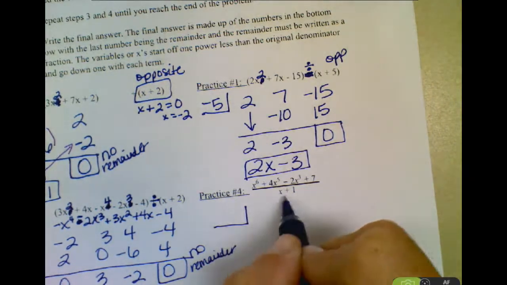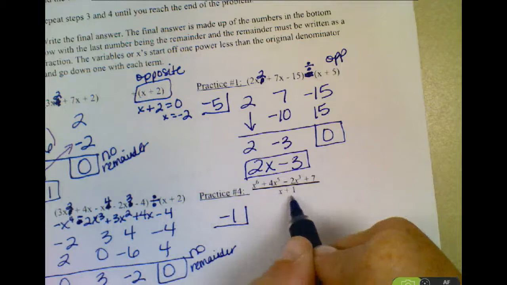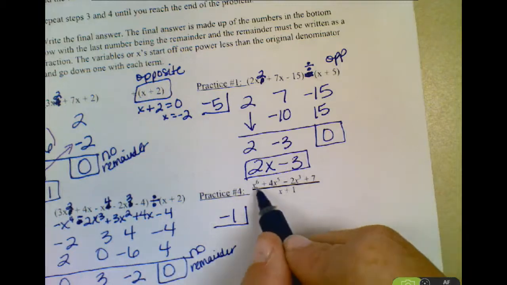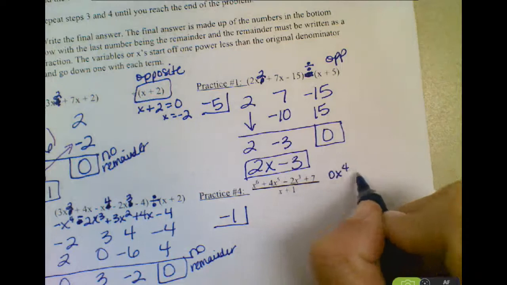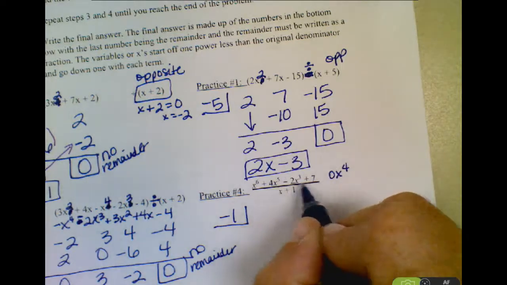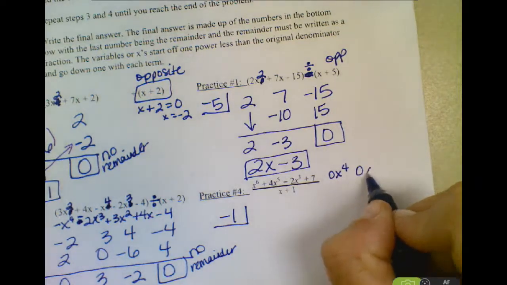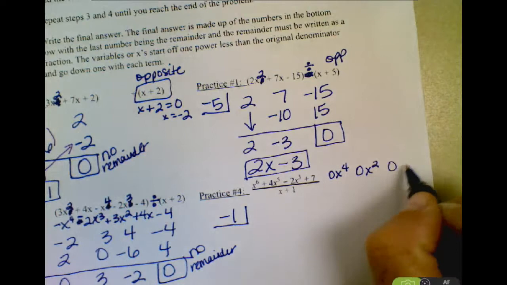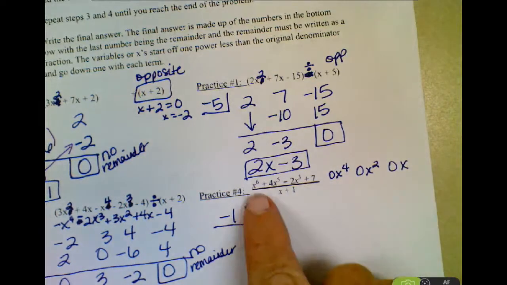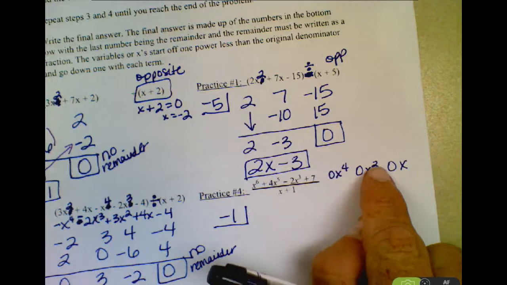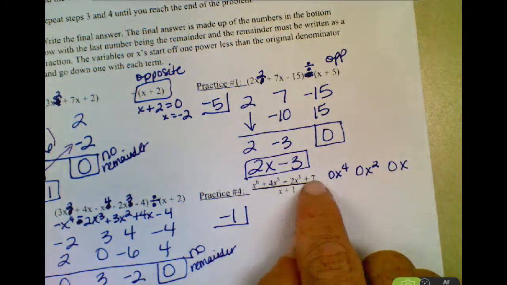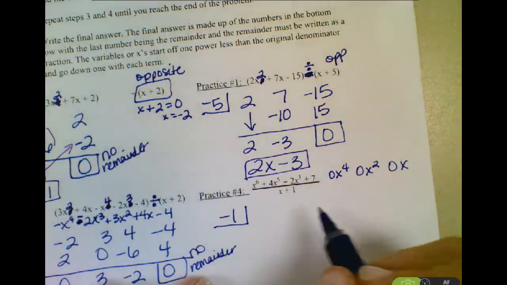Okay, so my divisor is going to be -1 since it's the opposite of +1. I have a 6, 5. I don't have a 4, so that's like 0x to the fourth. I do have a third power. I don't have an x squared power, and I don't have an x power. So now I've got them all accounted for: 6, 5, 4, 3, 2, 1, and 0. I need to make sure I put them in the right order.